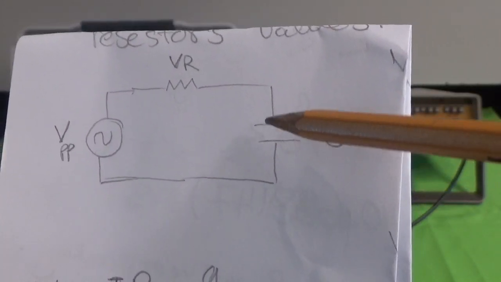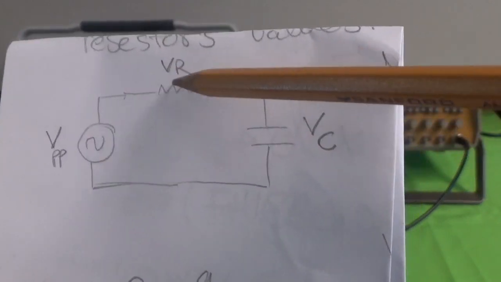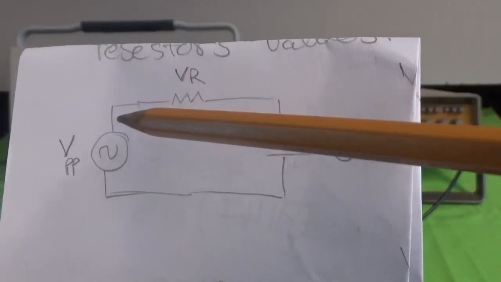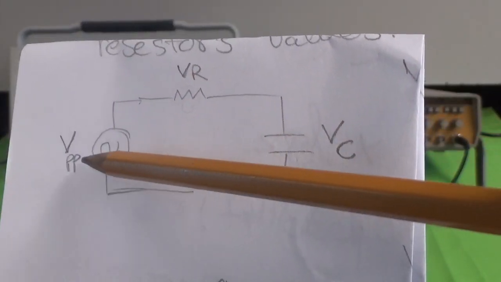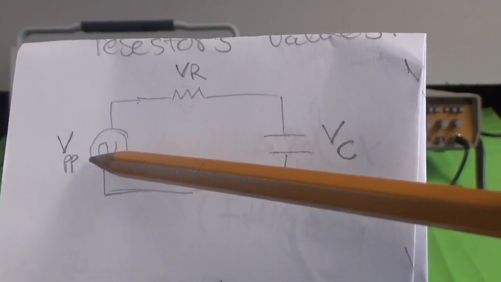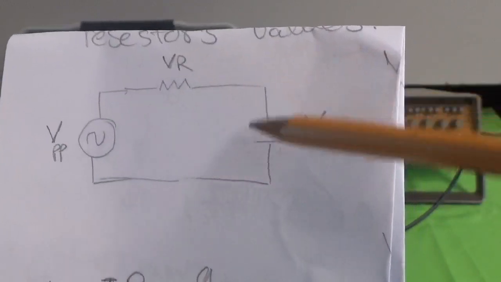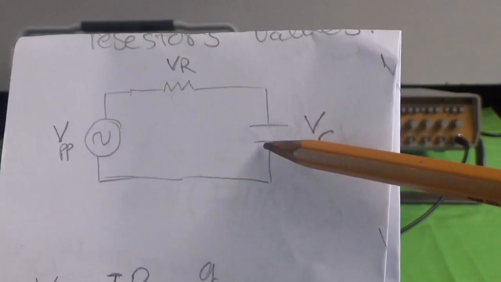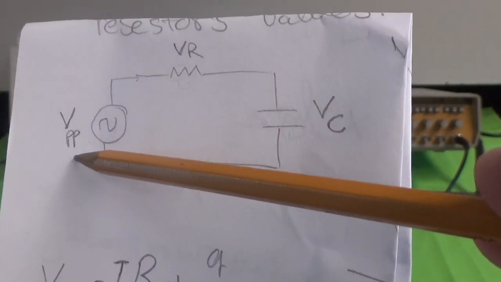What I will do is sum up these voltages. So VC plus VR is equal to V peak to peak. This is Kirchhoff's law: the voltage across the resistance and the capacitor is equal to V peak to peak.